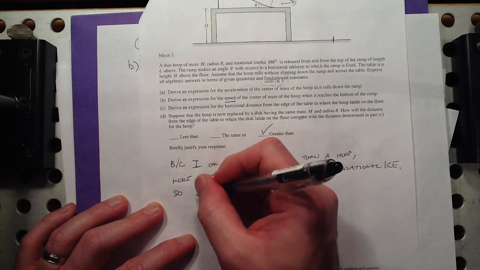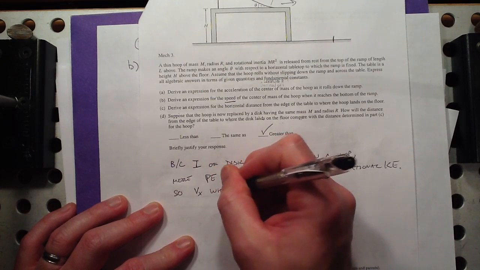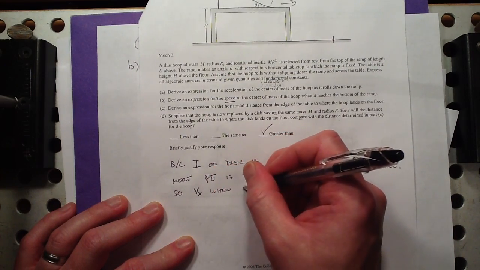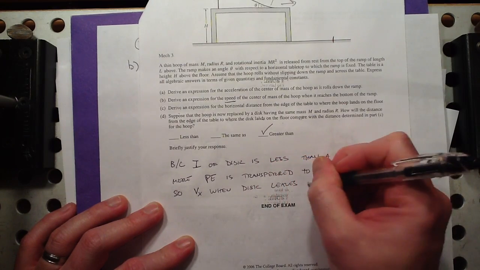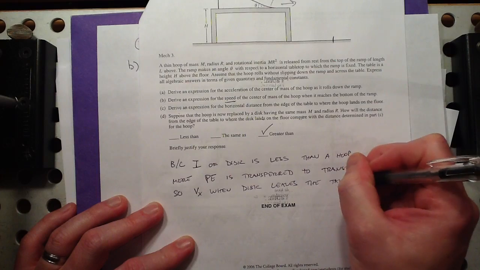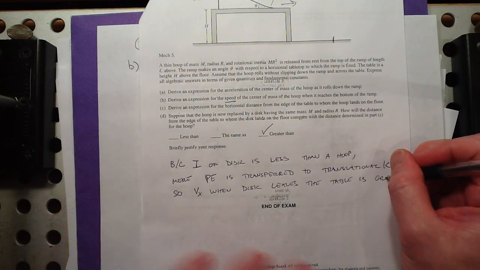So the velocity when a disk leaves the table is greater.